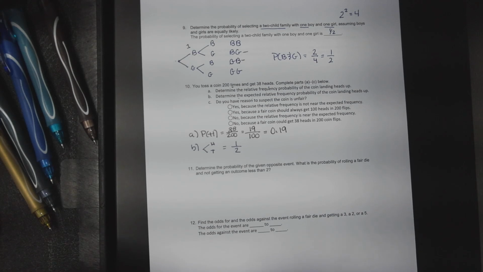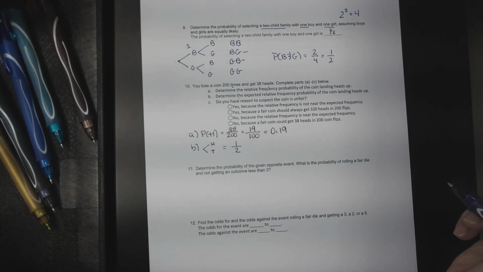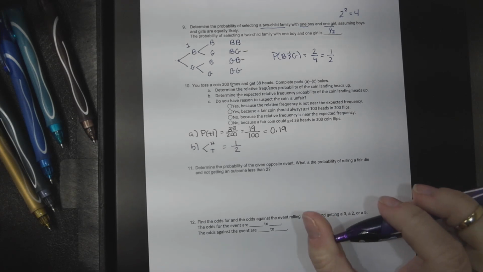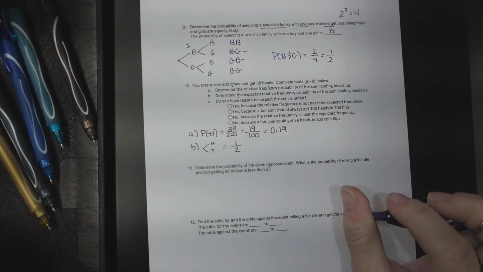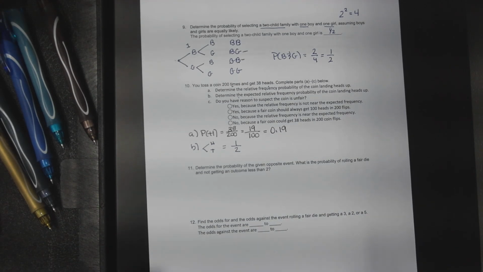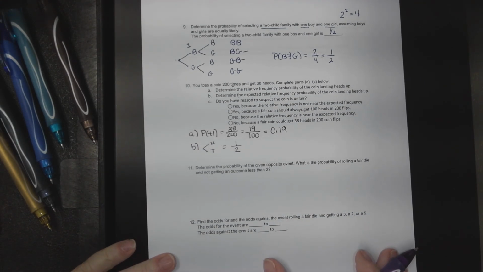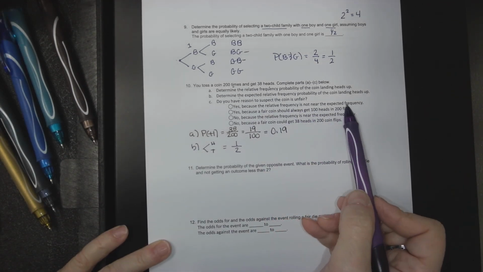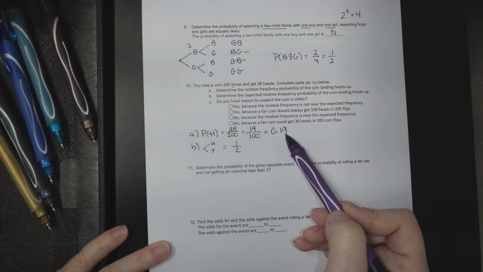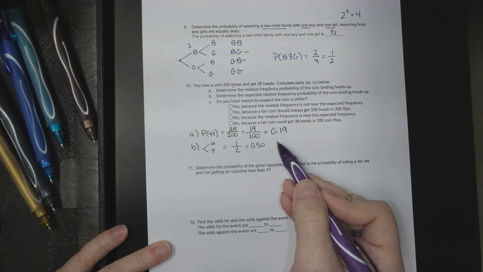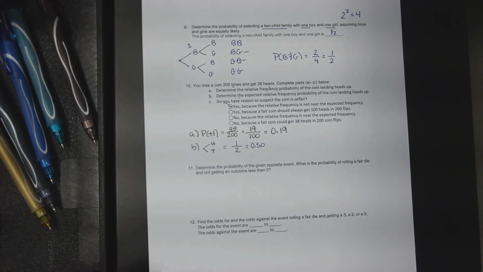So now let's answer C together. Do you have reason to suspect that the coin is unfair? Yes or no? And why? That'd be yes, because the relative frequency is not near the expected frequency. I mean, this is 0.19, and this is 0.50. I mean, that's a big difference, right? So it would be yes. Okay.